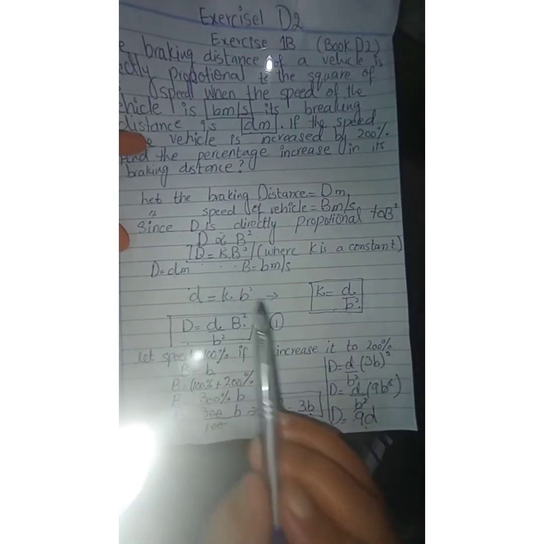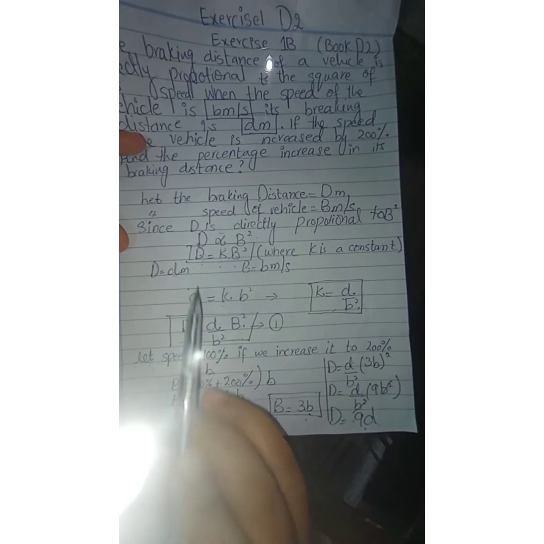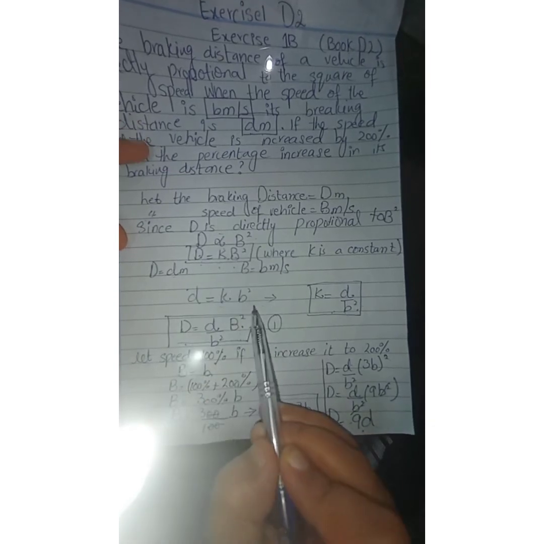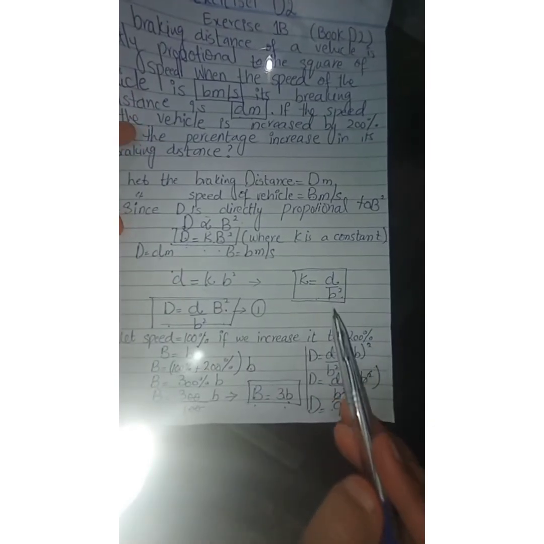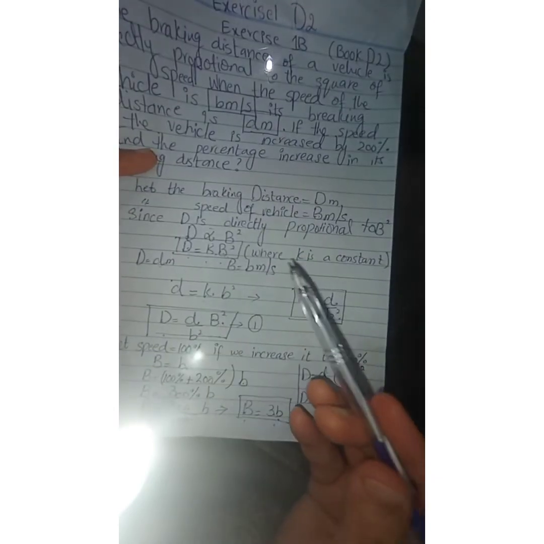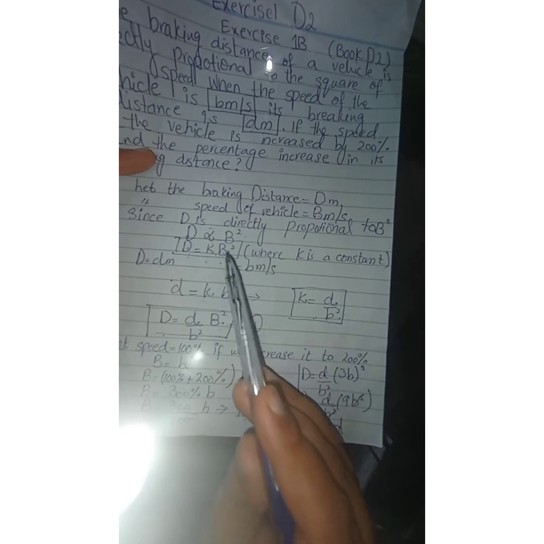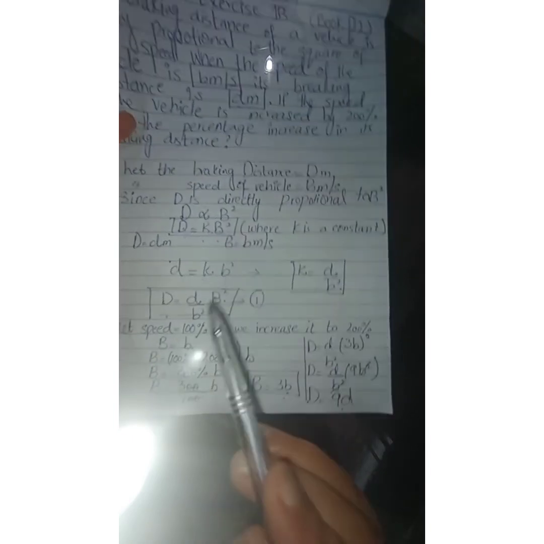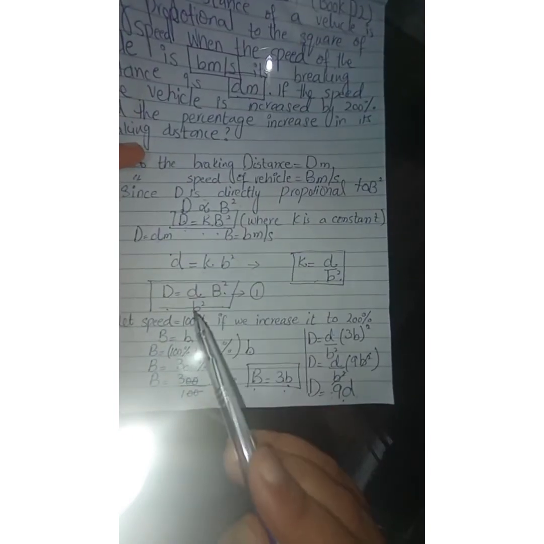As always, whenever there is an expression, we always put the values. So I put D is equal to D, B is equal to B. From here, I got the value of k, which is D by B square. And when I put it back into the general equation of direct proportion, I get D is equal to only the value of k, which is D by B square.